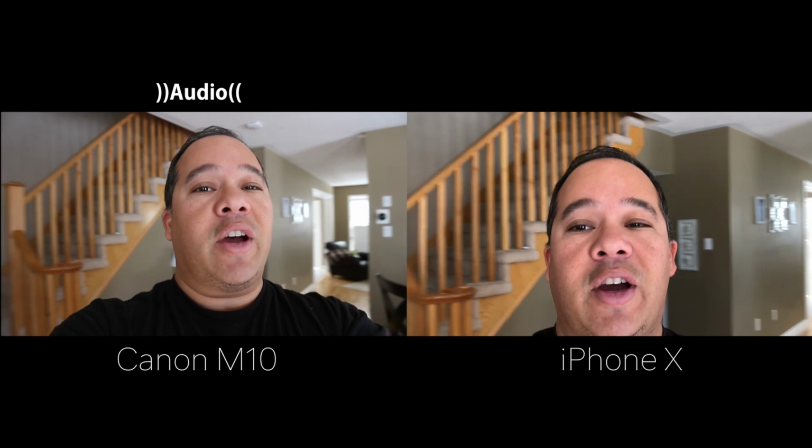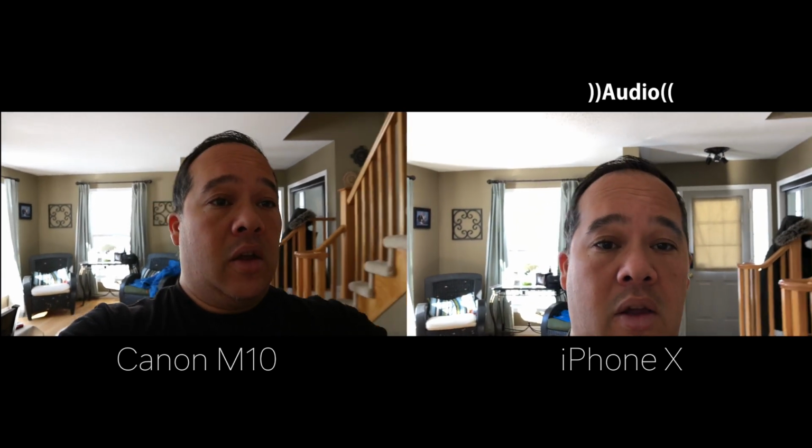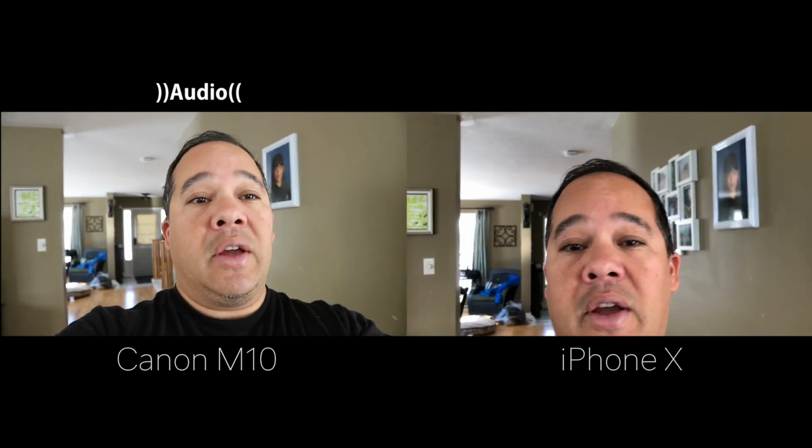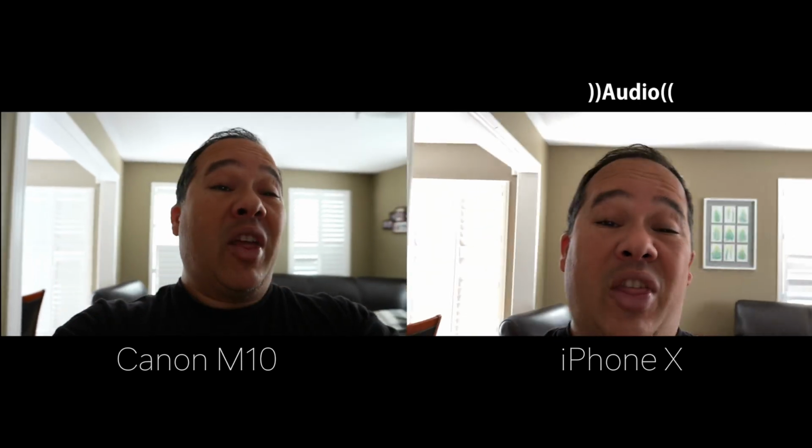Okay, folks, so there you have it. In no way is this scientific. I'm not saying that it is scientific. This is just an unscientific review and a little test comparison of an iPhone 10 on your right and a Canon mirrorless M10 on your left. Which one's better for vlogging, folks? I can't tell you. I think I know which one.